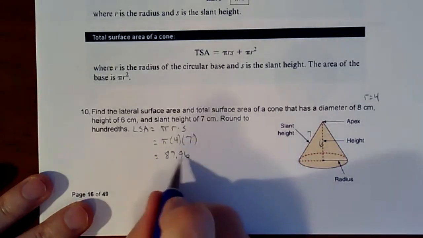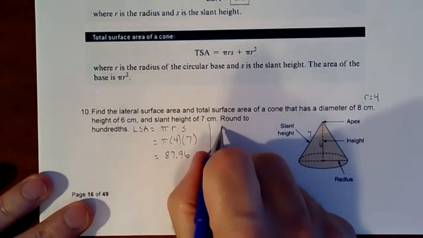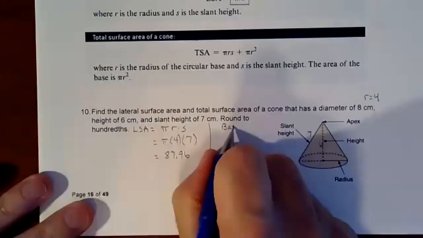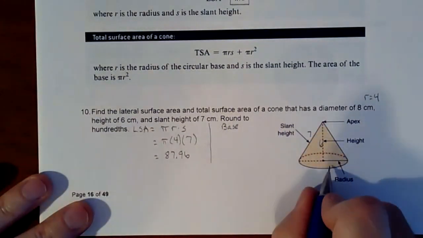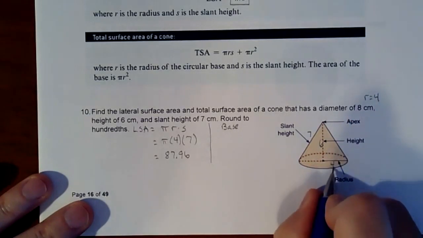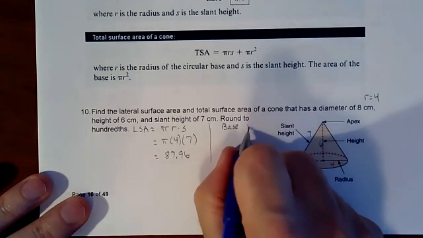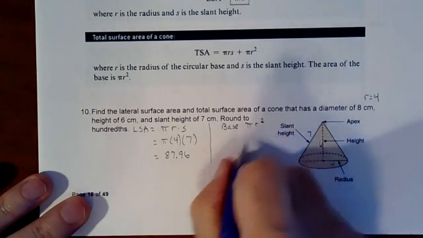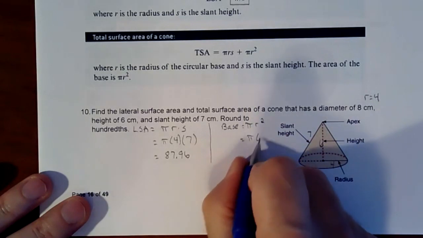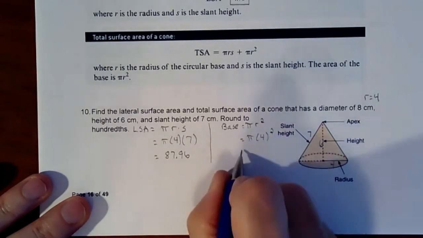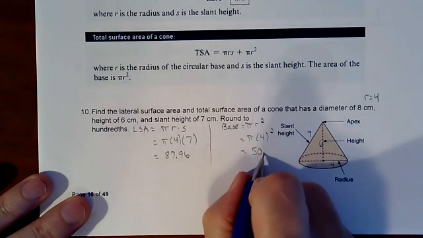Then the base, the bottom, is a circle with a radius of 4. So that area is pi r squared. So pi times 4 squared. That's 16 times pi, which makes 50.27.